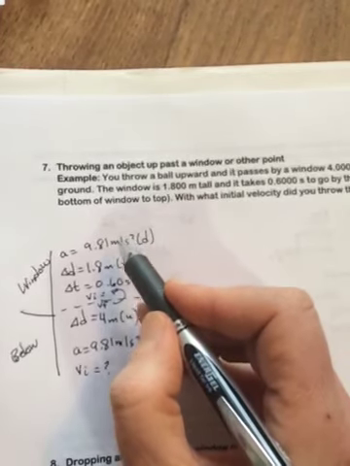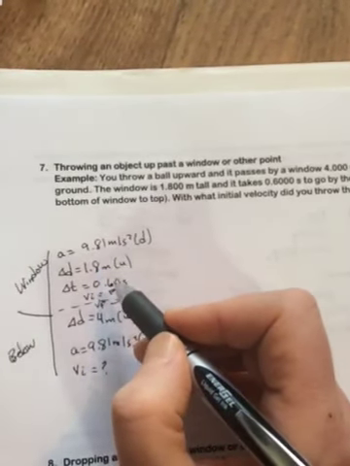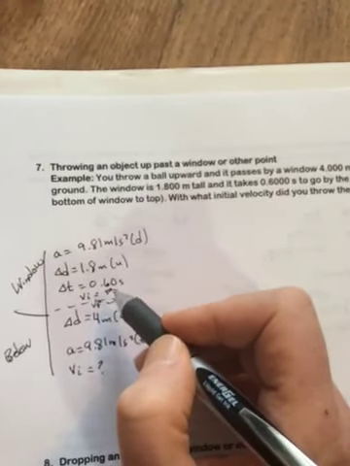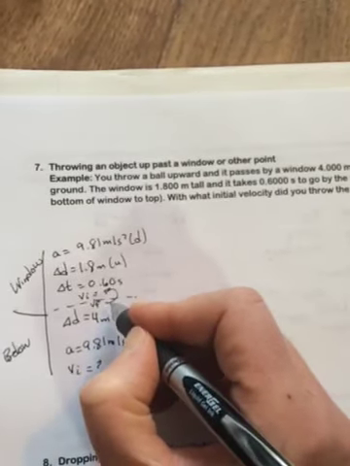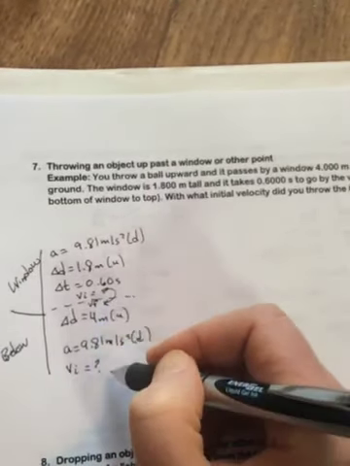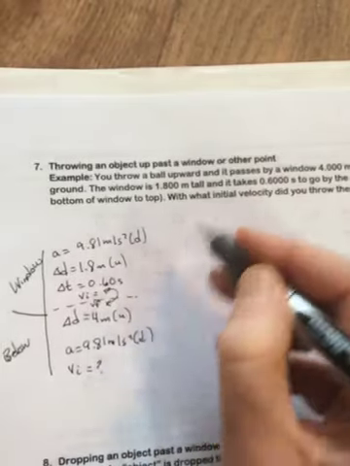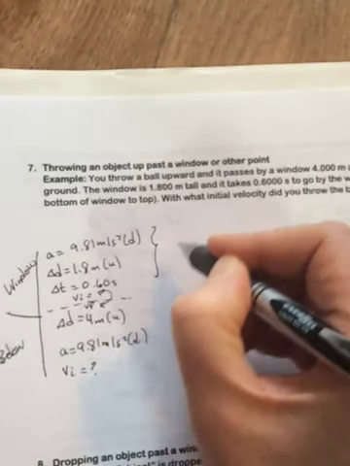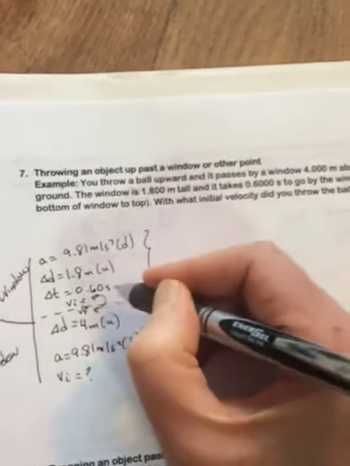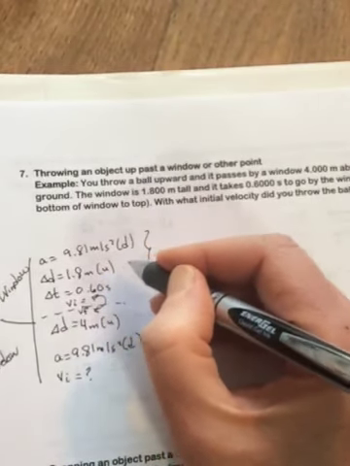So if you had one of them, you'd have the other. So look at what you have on the top. You have A, delta D, and delta T. You should be able to find your VI. Once you have that VI, then it'll give you the VF, and you'll be able to find the VI for below the window. So starting with above the window, you have delta D, VI, delta T, A.